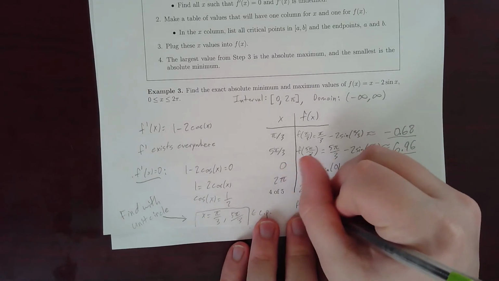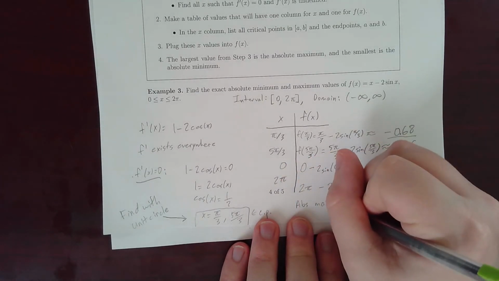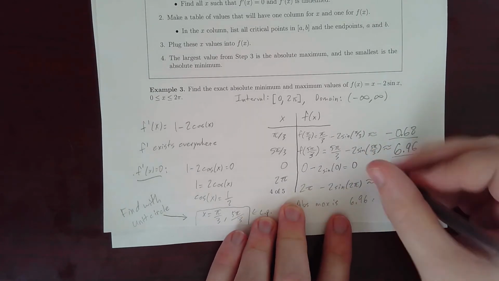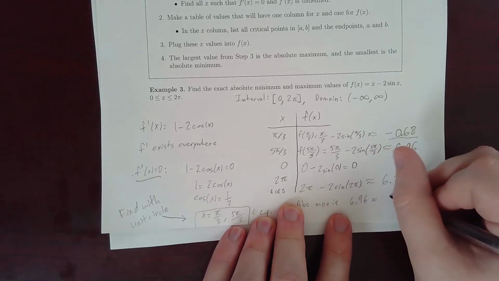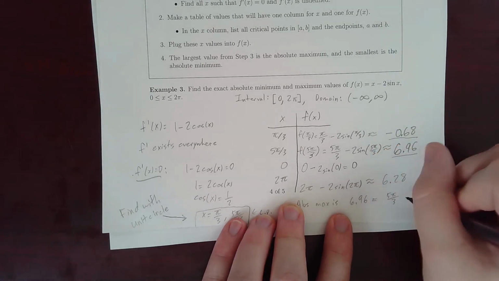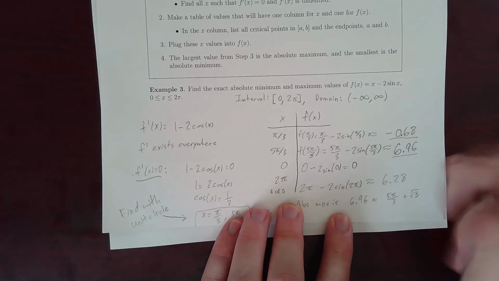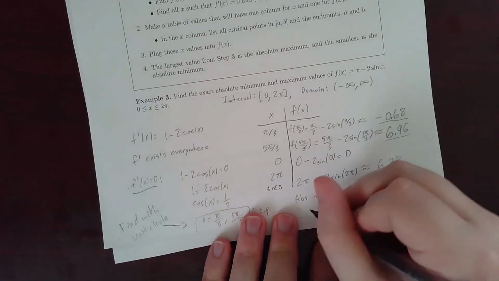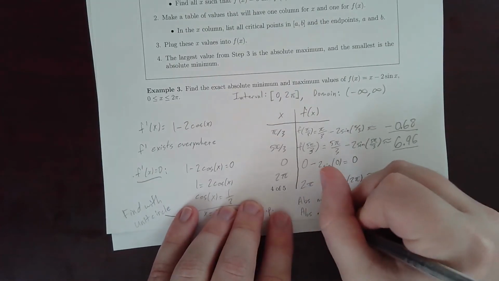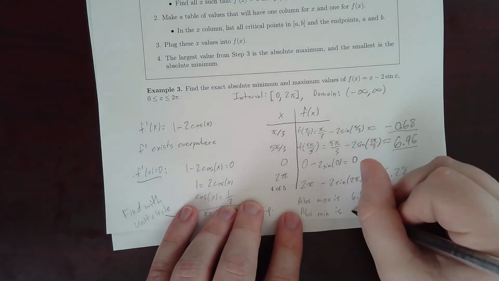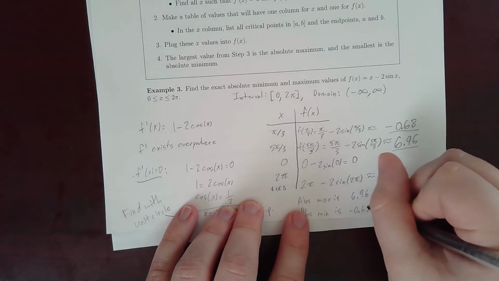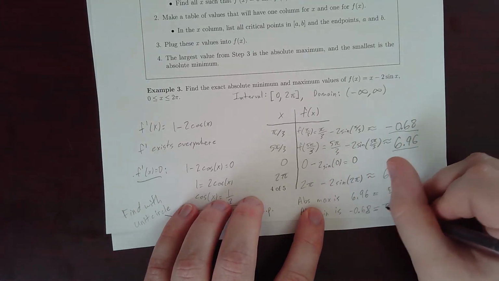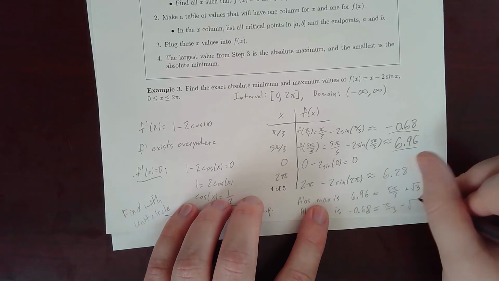So the absolute max is 6.96. And to be very explicit, this was 5 pi over 3 plus the square root of 3 when you go ahead and plug in with your unit circle. And the absolute min is negative 0.68. Again, if you're very precise with your unit circle, this will be pi over 3 minus the square root of 3.